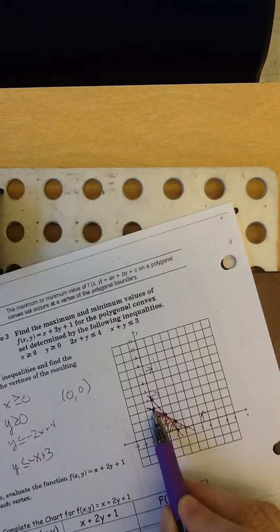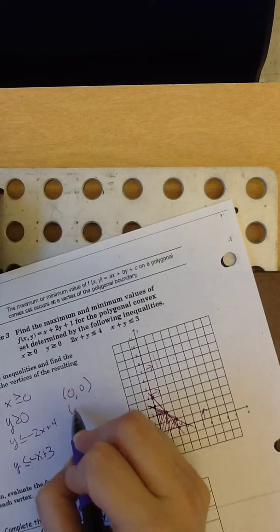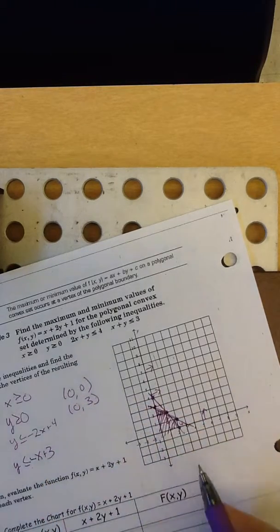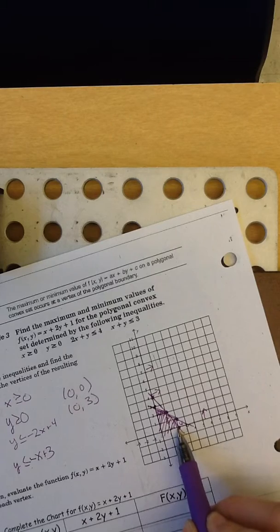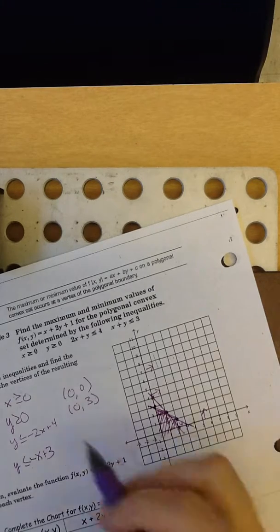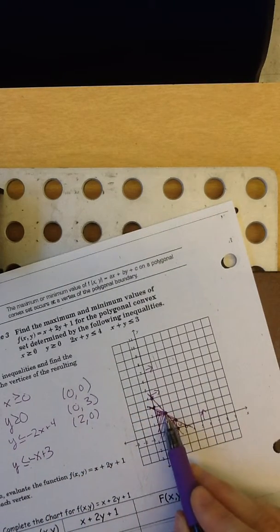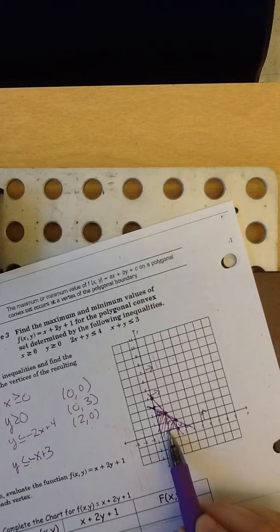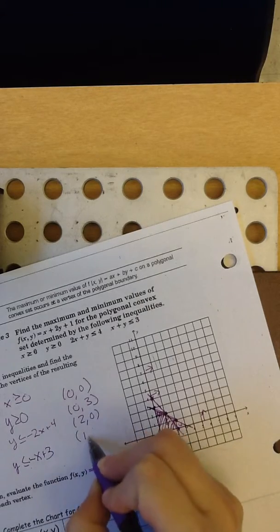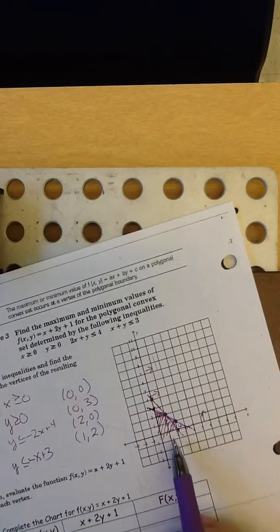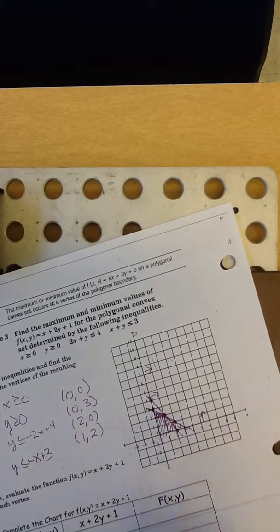So this is in the region, but that's outside of it. So this point, which is 0, 3. This point, again, this is outside the region, but this is within it. This point, which is 2, 0. And finally, this point where they intersect, which if you graphed carefully, you should see is 1, 2. If you graph sloppily, it's harder to see, so graph carefully.